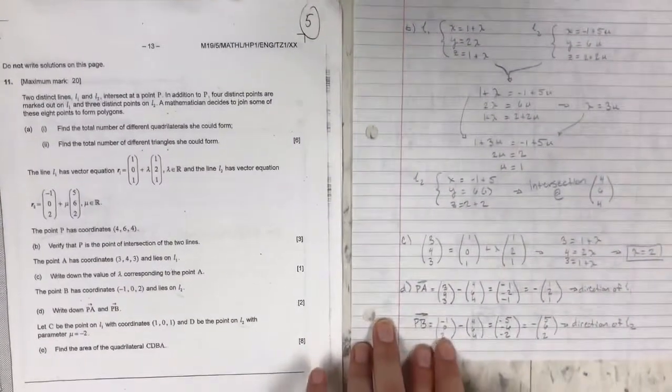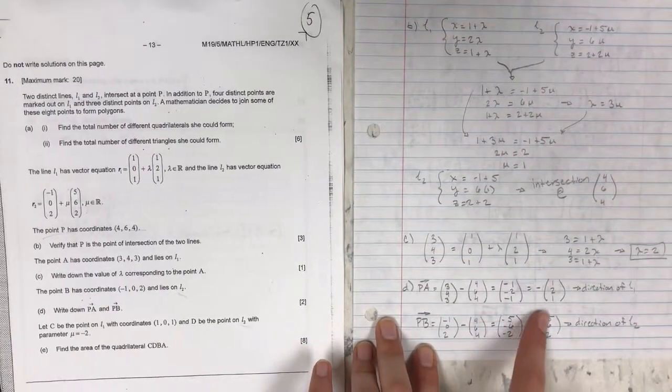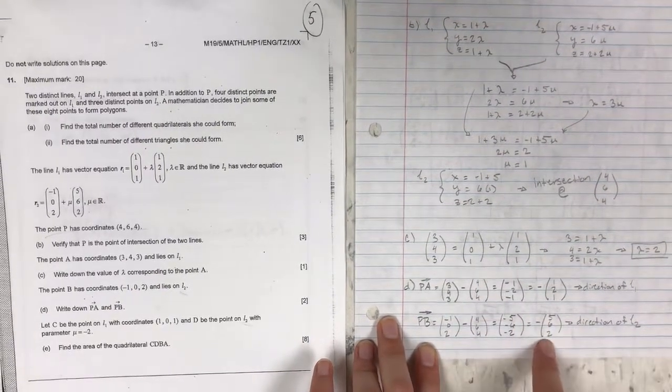Similarly, that should be the same thing for L2 when you have PB. So you take B minus point P, and you get a negative times the direction vector of L2, 5, 6, 2. Okay.